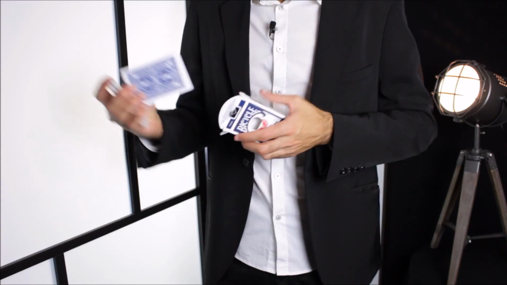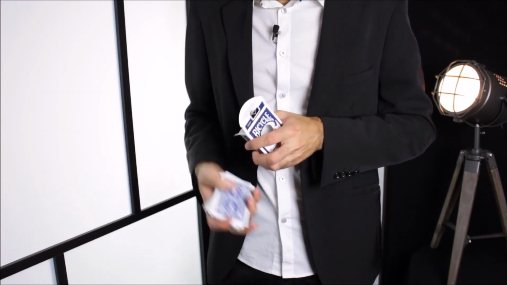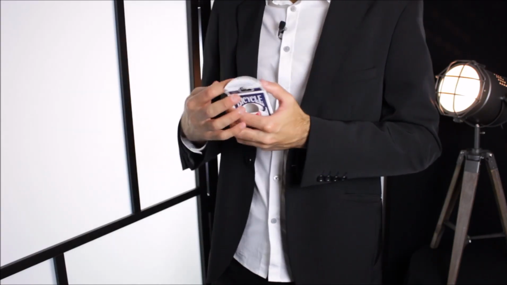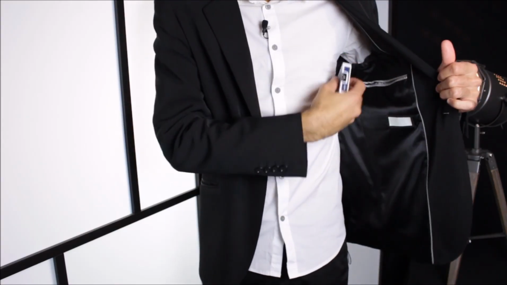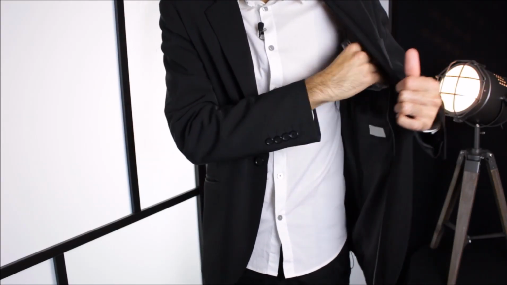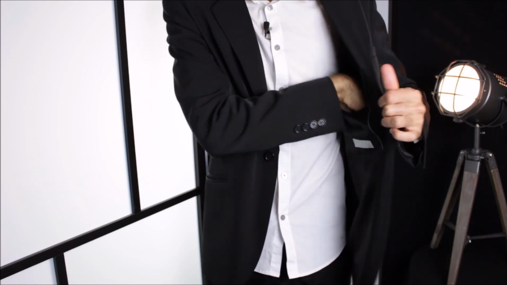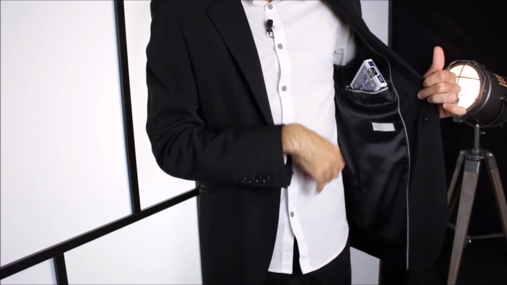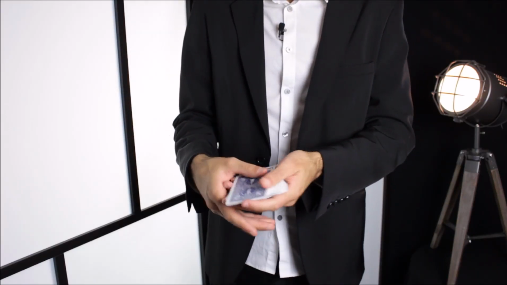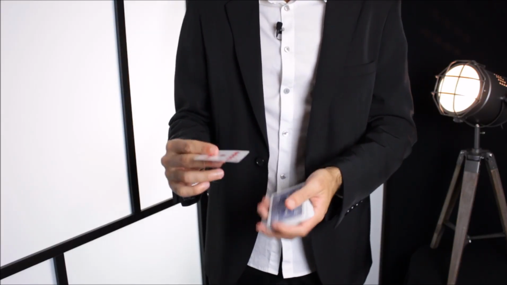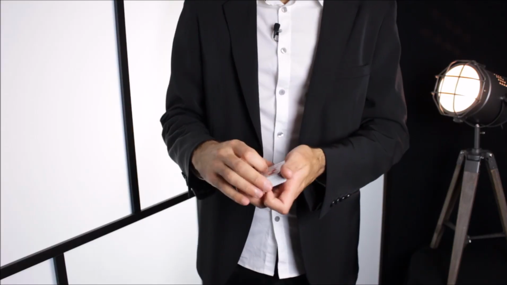Okay, the spectator can shuffle, and when the spectator has examined and shuffled the deck, you close the box and put the box again here in your pocket. So you put it in your pocket, or you can put it like this if you want. Okay, so now a card is chosen by the spectator and you need to control the card to the top.